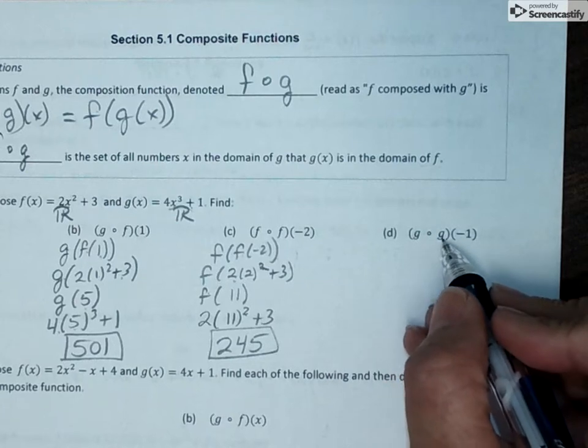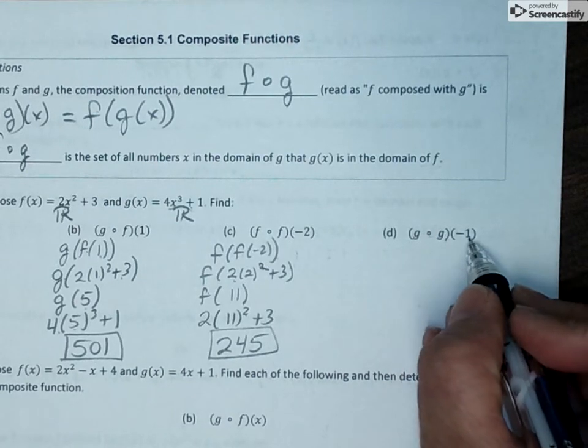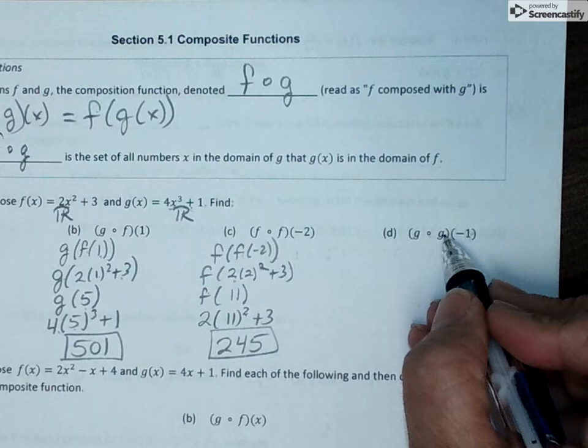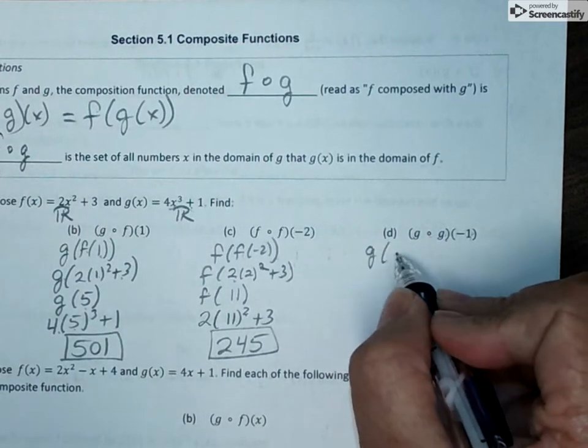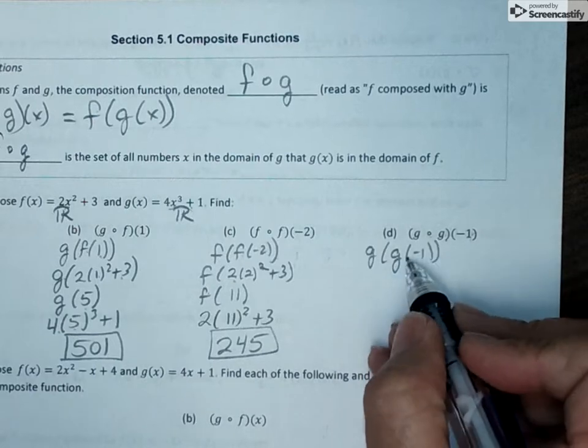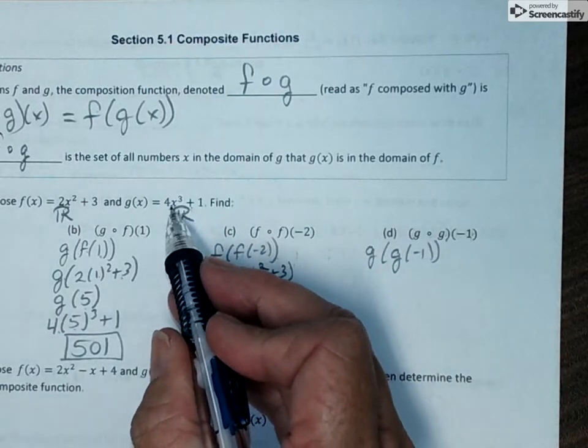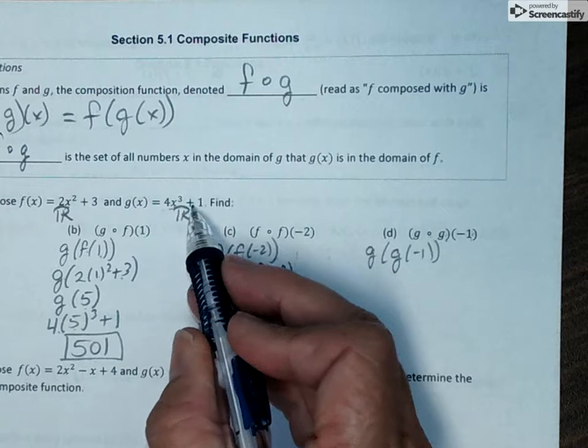Here we've got g composed with g of negative 1. So I'm putting a negative 1 into g. That output I'm going to put back into g. So let's see what this looks like. g says take whatever you're given, cube it, multiply by 4, and add 1.